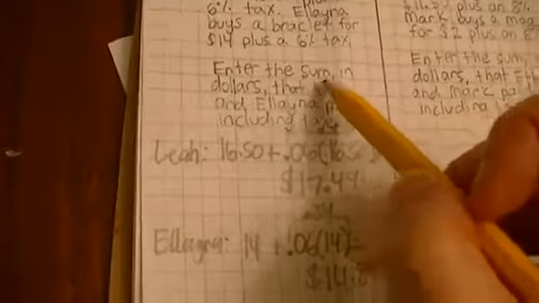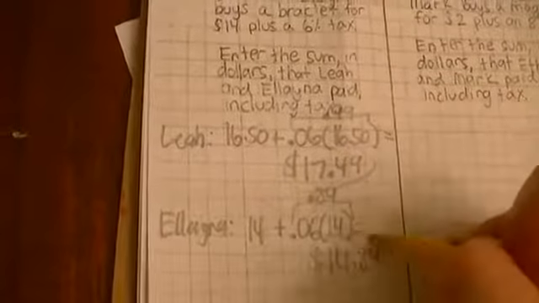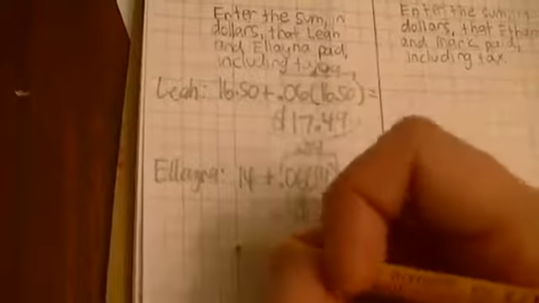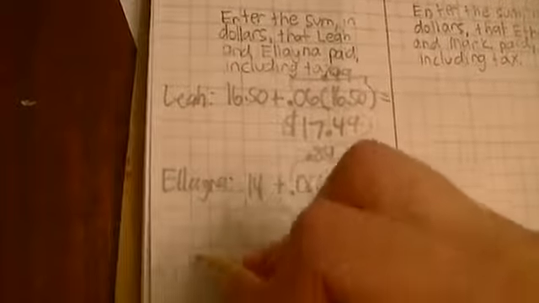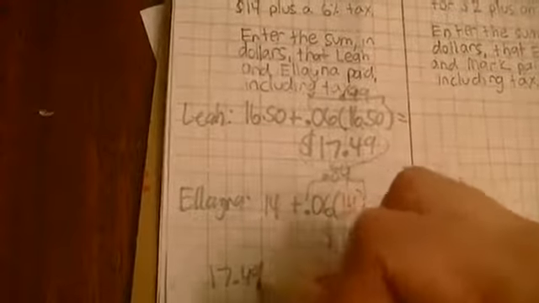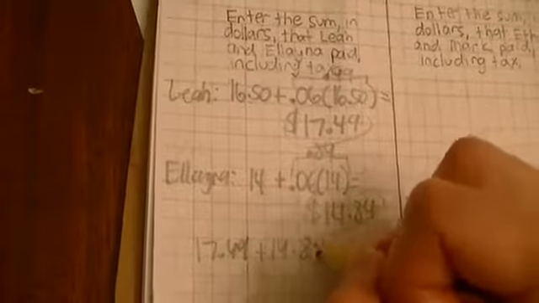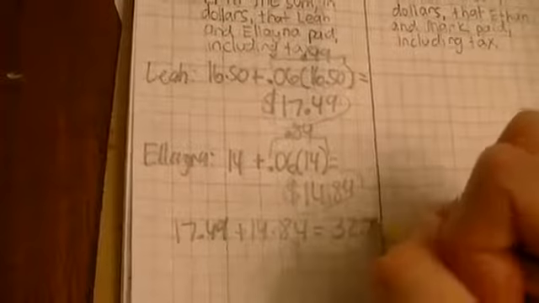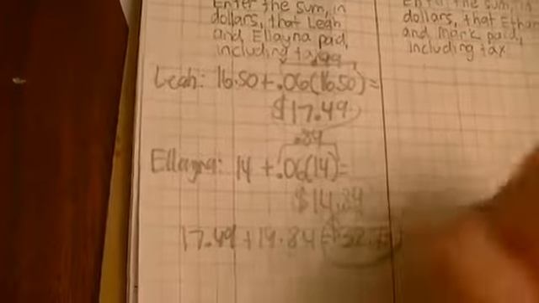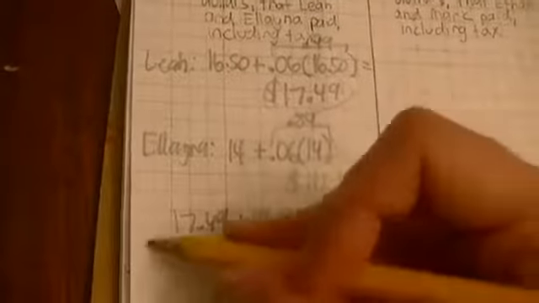Okay, but they want the sum. Sum means add. You got to add this plus this. So when you add them together, 1749 plus 1484 equals 3233. Okay, that's one way you can do it.